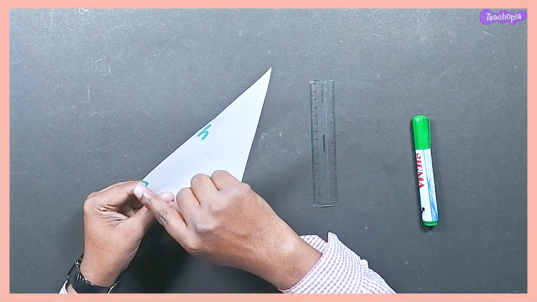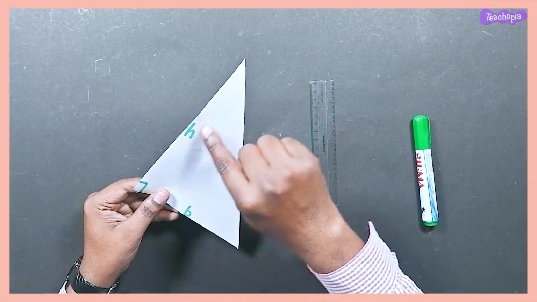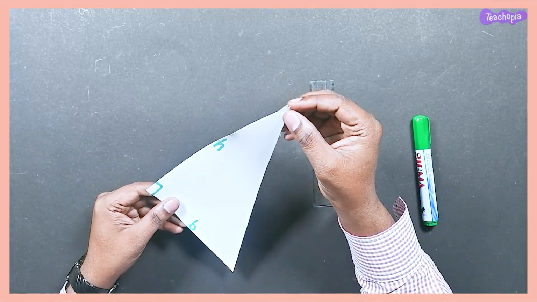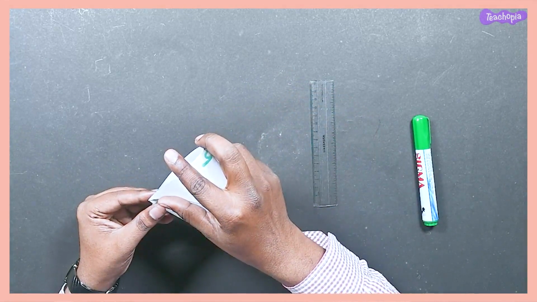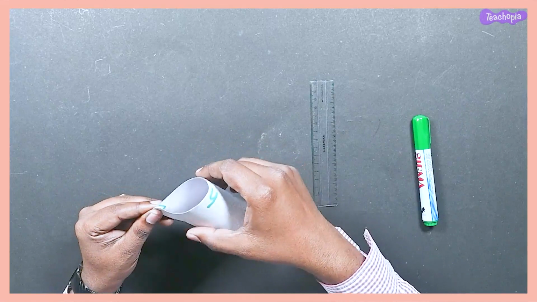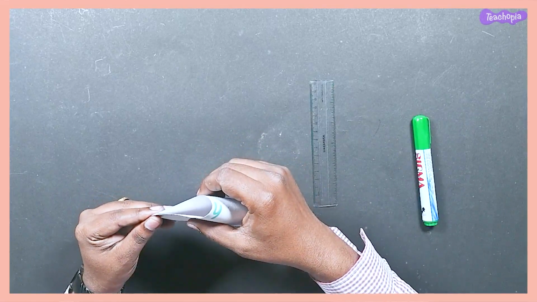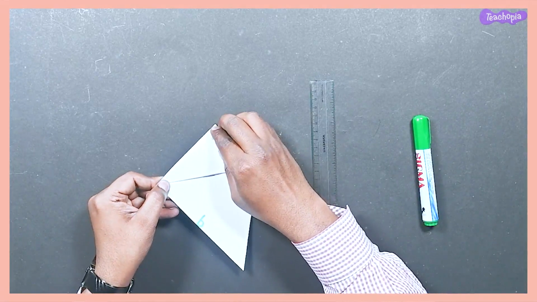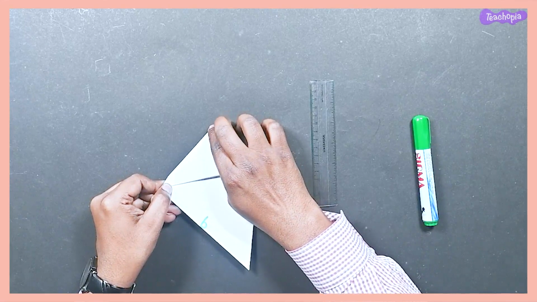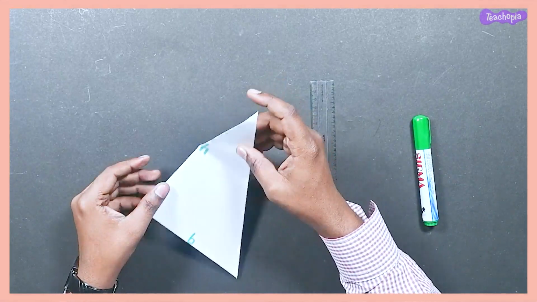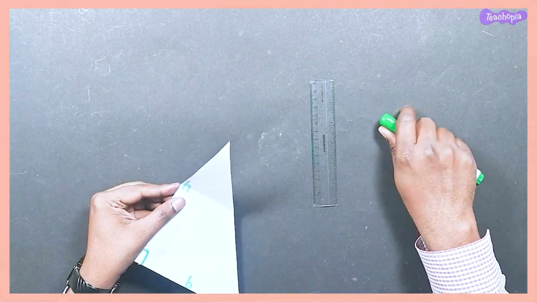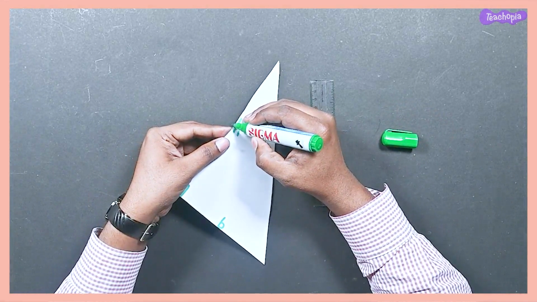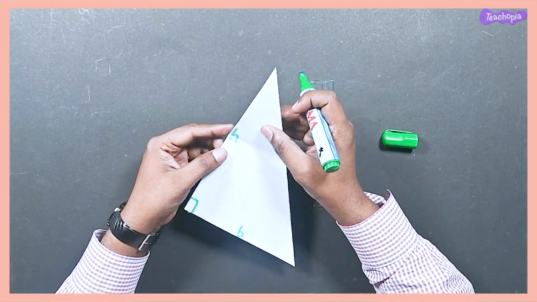So if I consider this side, the height of this triangle, if I want to construct a midpoint for this side, join this vertex to this vertex, and along the edge of this side keep it in the same manner, and press it at this point and mark this point. So with a marker, a small marking at this edge. So this is the midpoint.